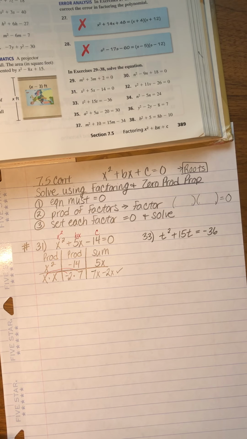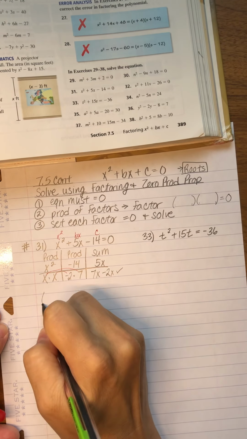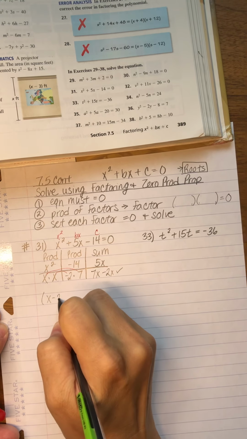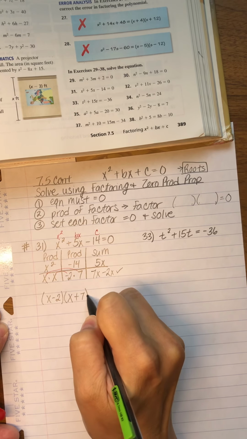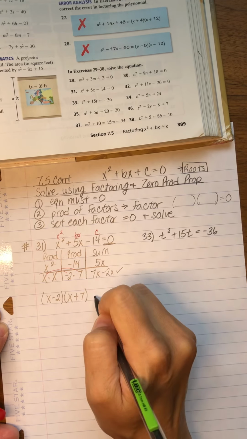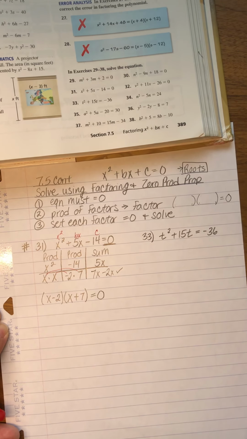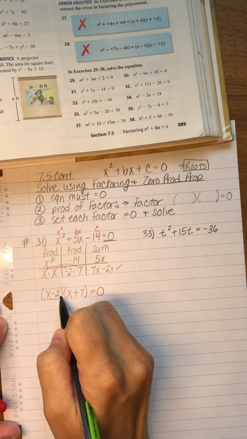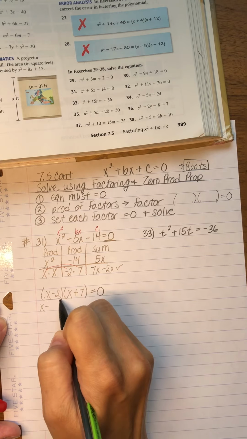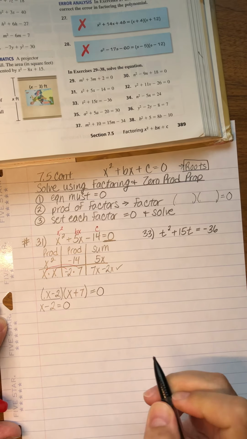Okay, let's write in our parentheses. This is going to be x minus 2 times x plus 7. And don't forget, equals 0. So now it's factored. We're going to set each factor equal to 0. So our first factor is x minus 2 equals 0.